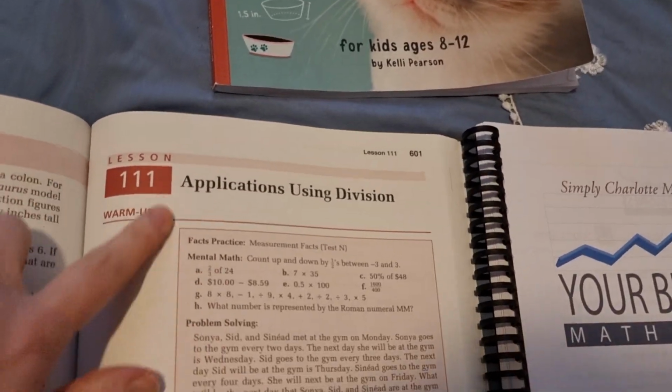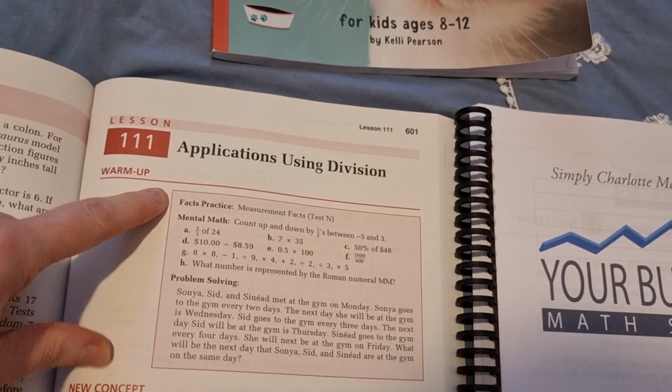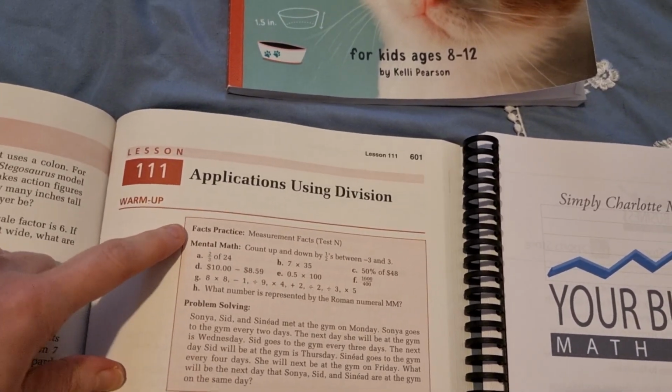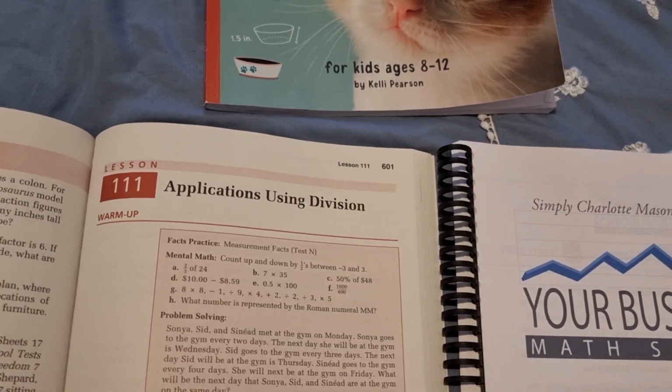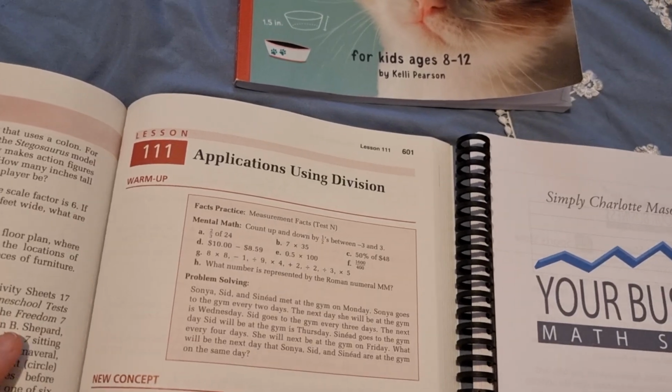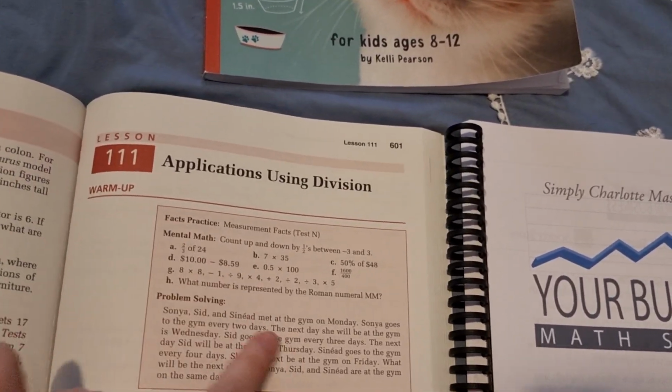So every lesson has a fact practice section. It also has mental math and problem solving. We actually don't do the fact practice at the beginning of the lesson, we do that at the end. You have to make curriculum work for you, and that's how we prefer to do it. We do the mental math.